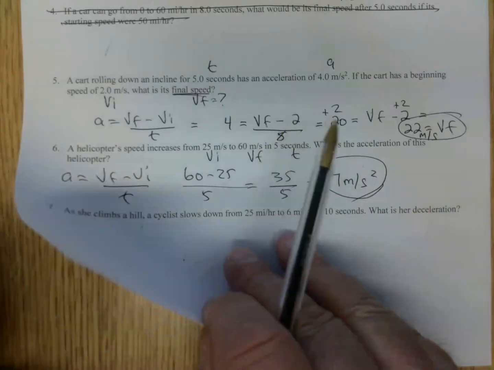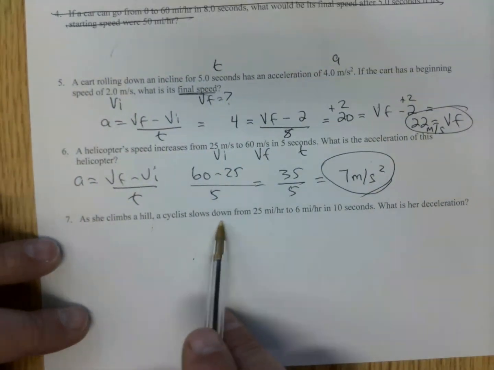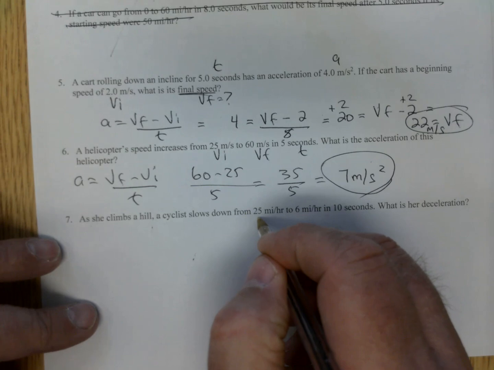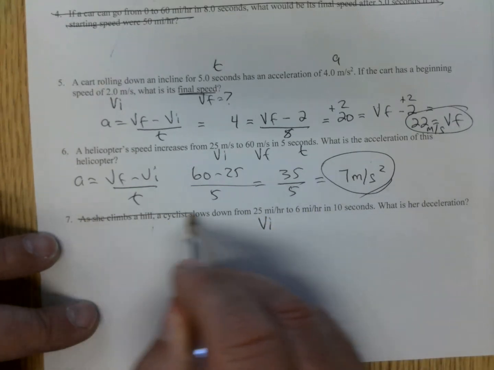And the last one, number 7. I think we have a couple more there. We did. So 7, it says, as she climbs a hill, a cyclist slows down from v of i to this. And actually, don't worry about this one.